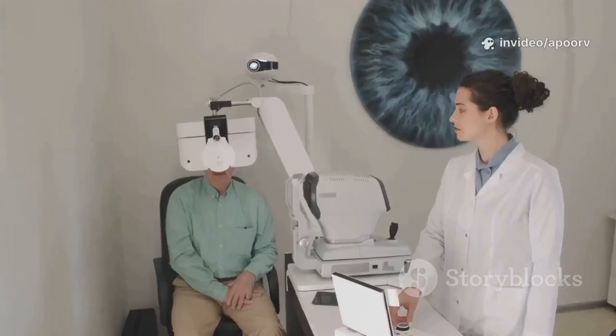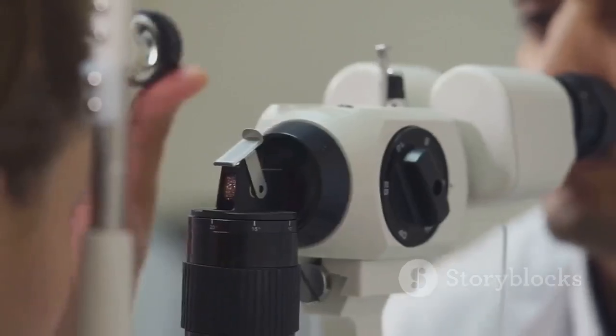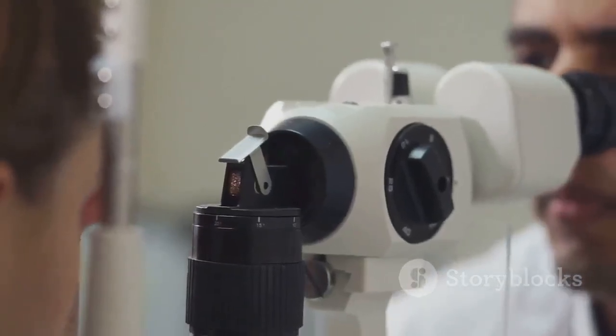Your role is to reassure the patient that the test is not painful. Another key investigation is the slit lamp examination.